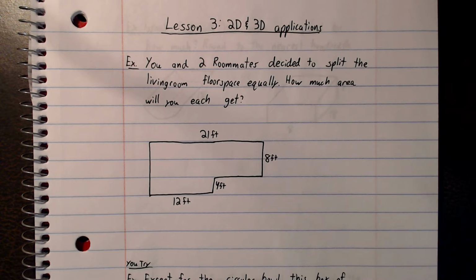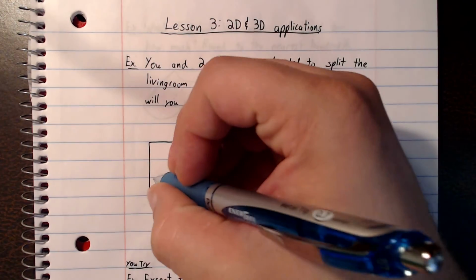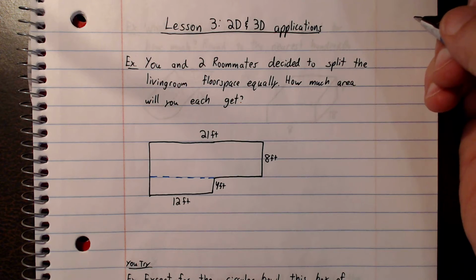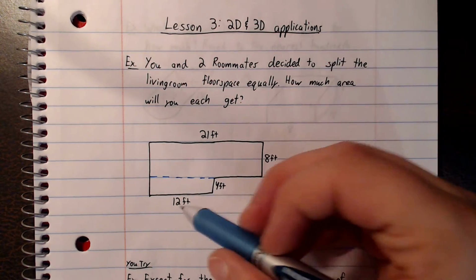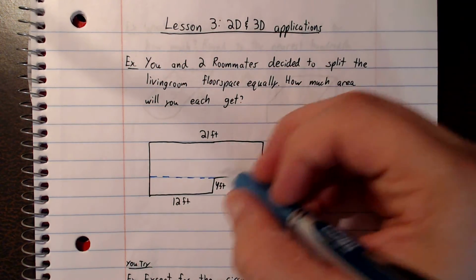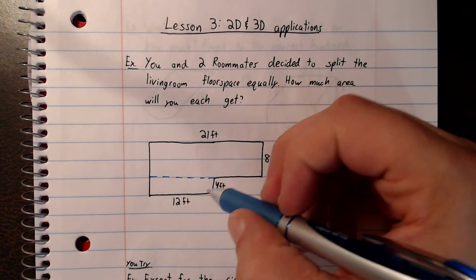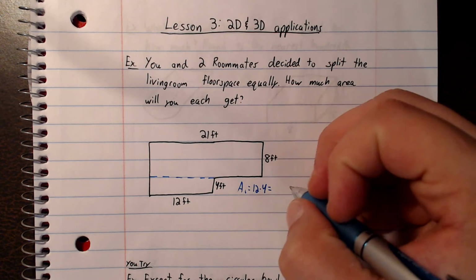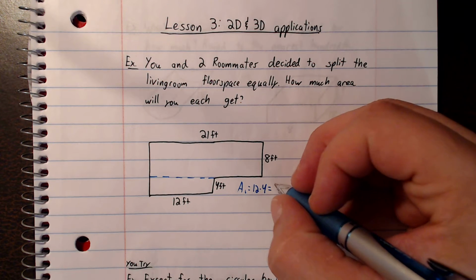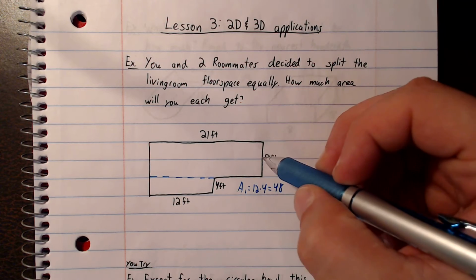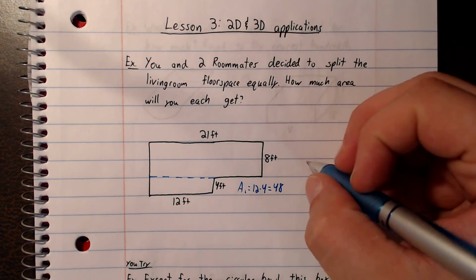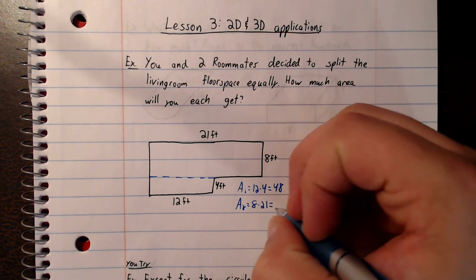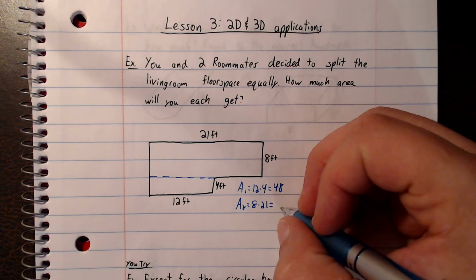So here's what I'm going to do. I'm going to cut this piece right here, because now I can find 2 individual areas, right? We've got right here 12 by 4, which is let's see, 48, and then here we've got 8 by 21, which is 168.